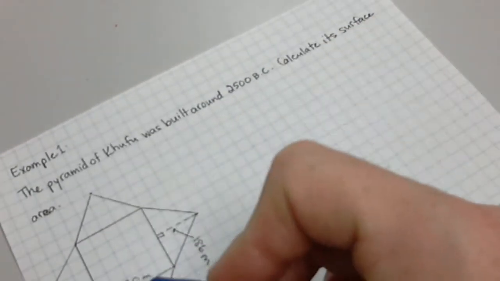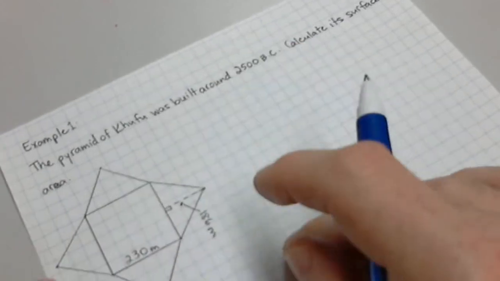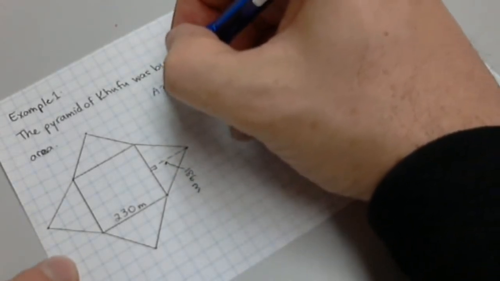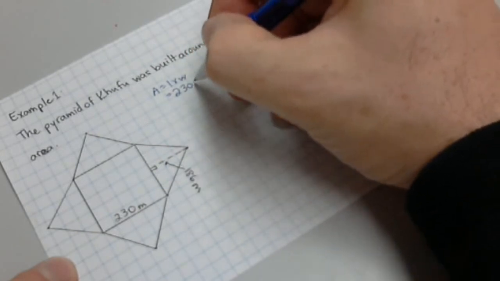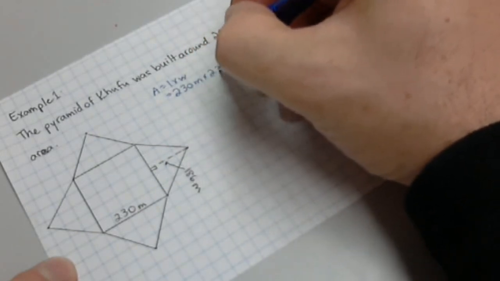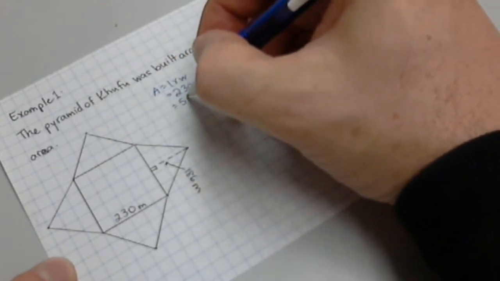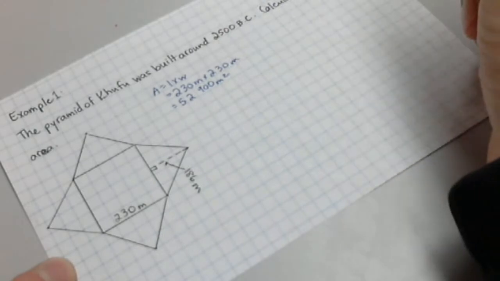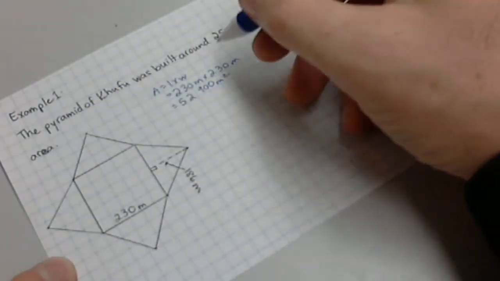And so basically, this is a square down here, which means that 230 meters is the dimension all the way around. And so I can calculate that area. I know it's length times width. And I know it's going to be 230 meters times 230 meters. And that's going to equal 52,900 meters squared. Okay. I know that I have 4 triangles here.